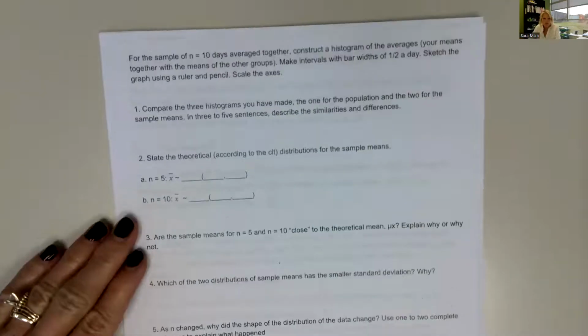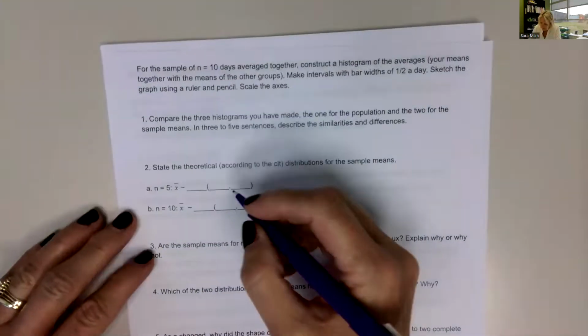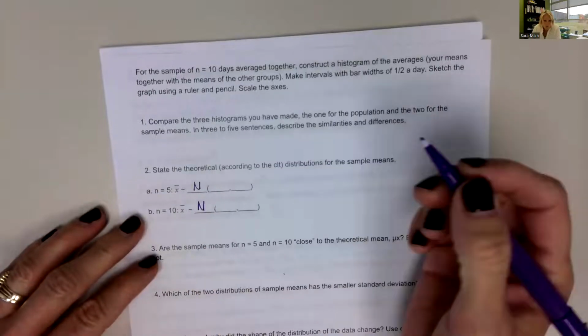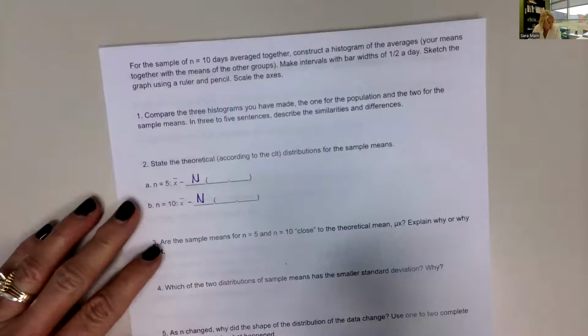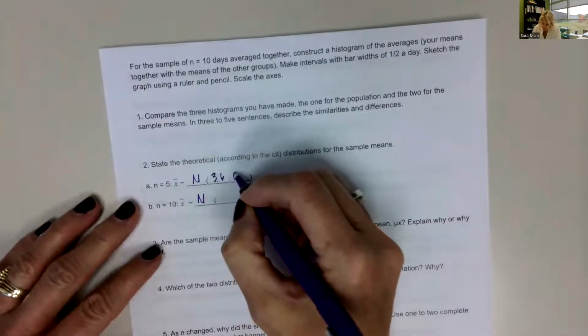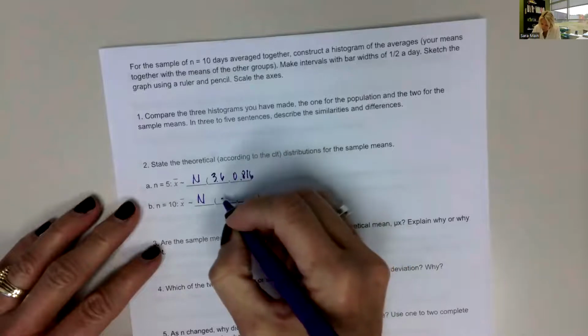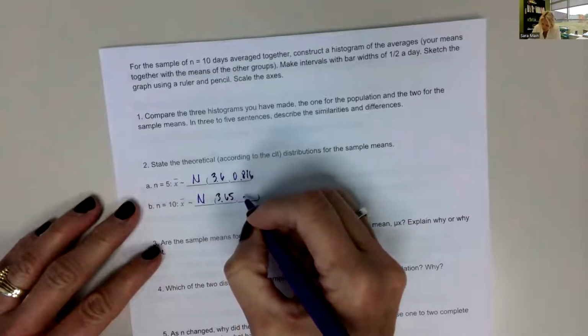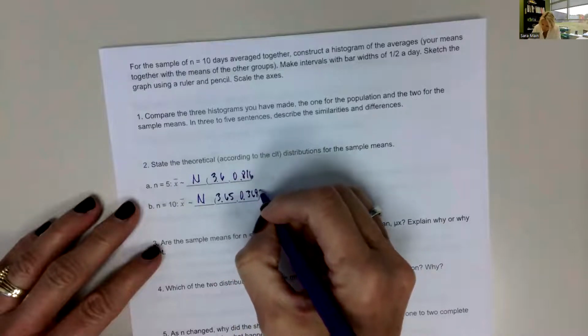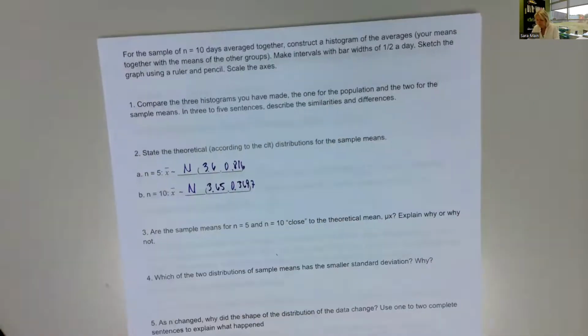So let's put this all together on here. We're fairly sure they're going to all be considered normal, but this one was 3.6, and then the standard deviation was 0.816, and then this was 3.65, and standard deviation was 0.3697.